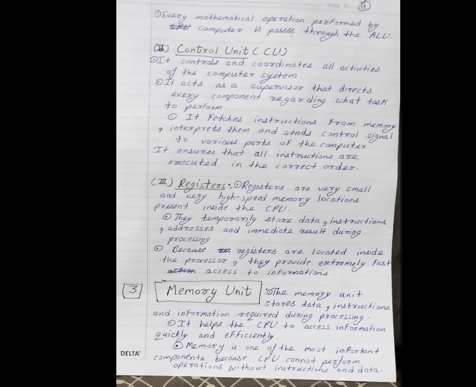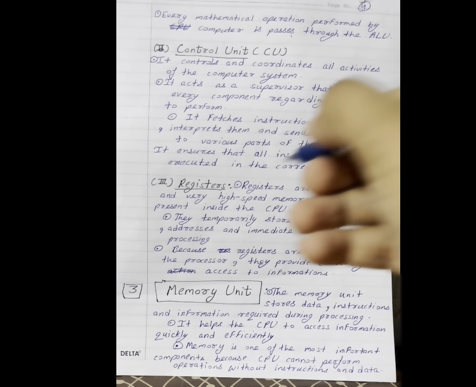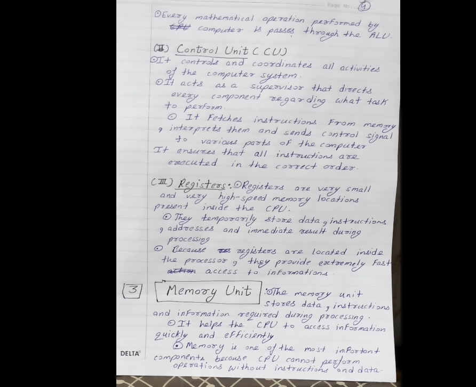Apart from that, if we talk about registers, they are very small and very high speed memory locations which are present inside the CPU, and they temporarily store the data, instructions, addresses and intermediate results during processing.